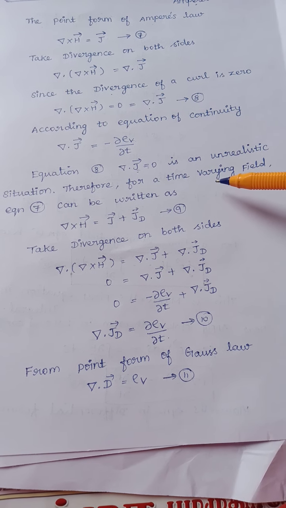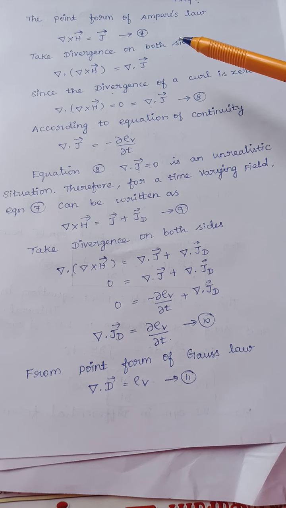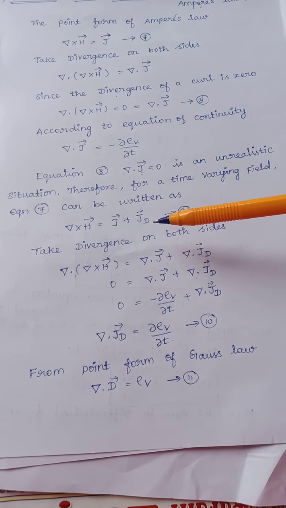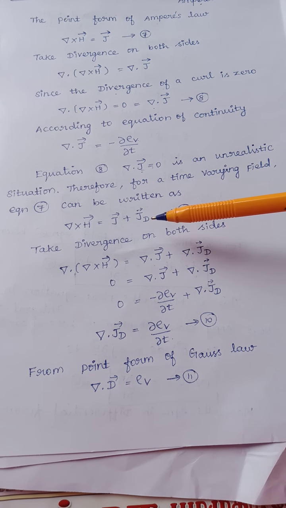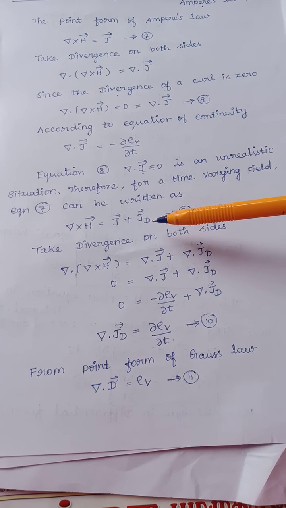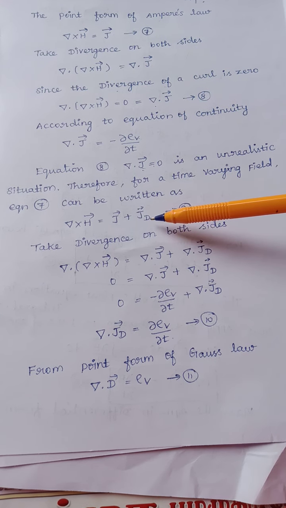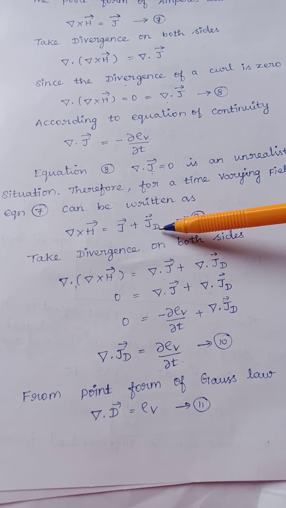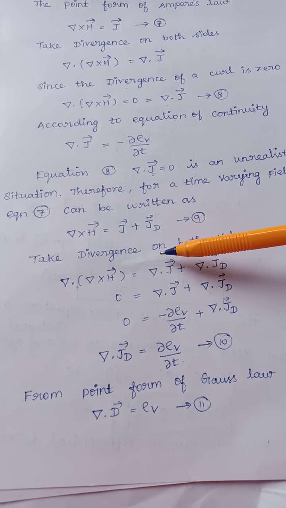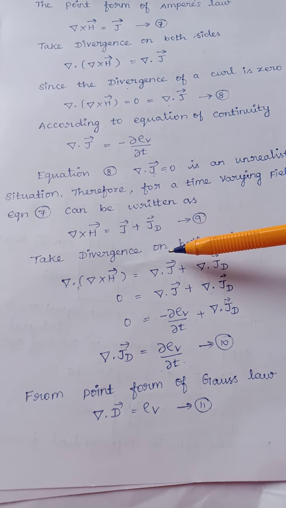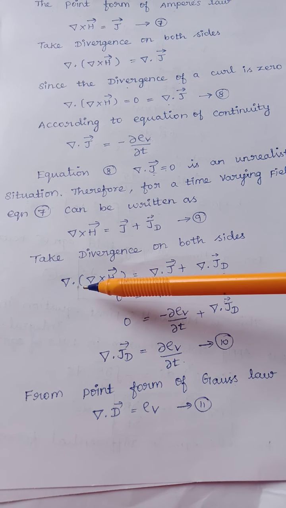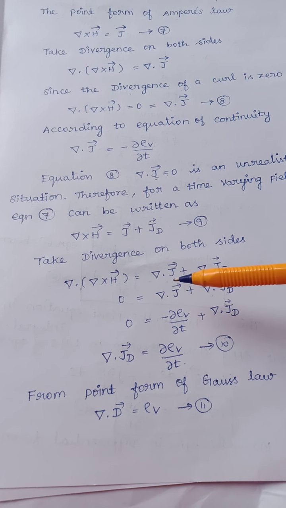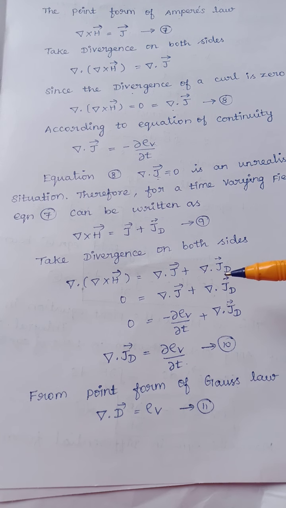For a time varying field, equation number 7 can be written by adding a term JD, where JD is displacement current density, as a temporary variable. Now we have to take divergence on equation number 9 on both sides. If you take divergence, it becomes del dot del cross H vector equal to del dot J vector plus del dot JD.